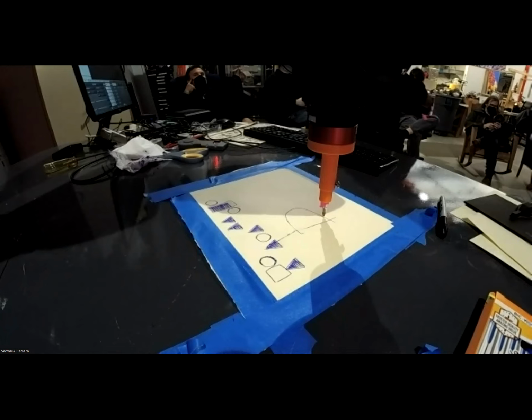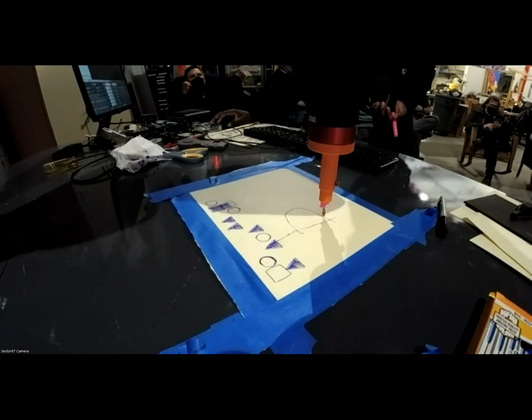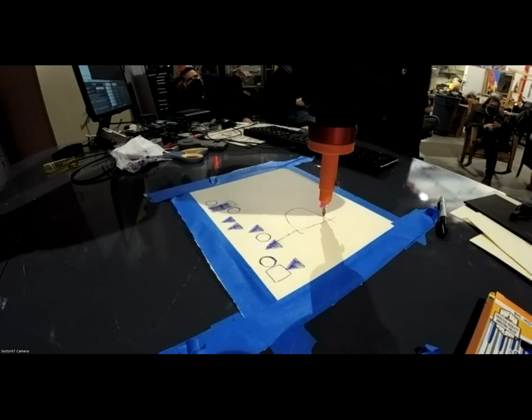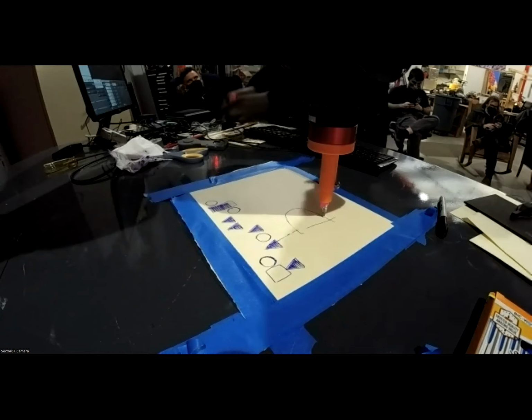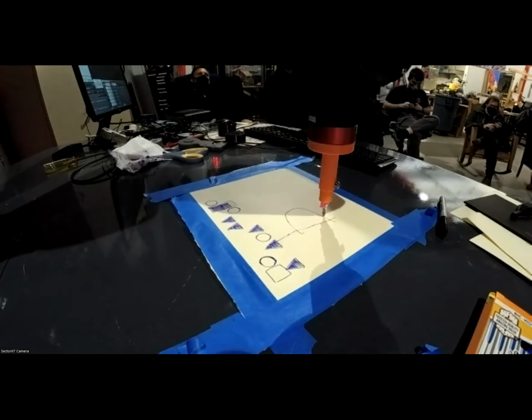All right, I think my time is up. So you were saying, can you take any image file? Not any image file.